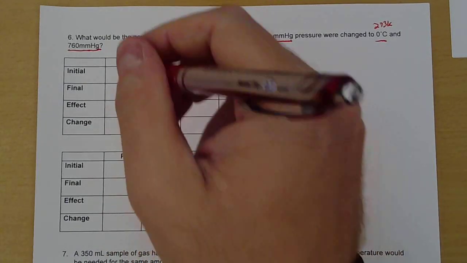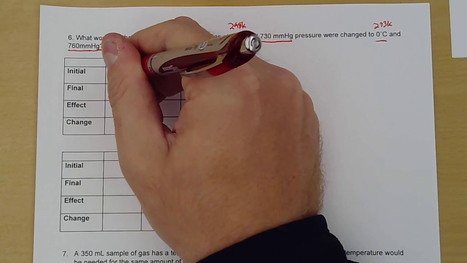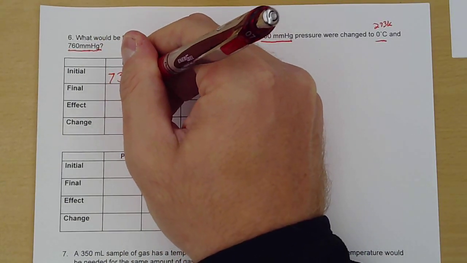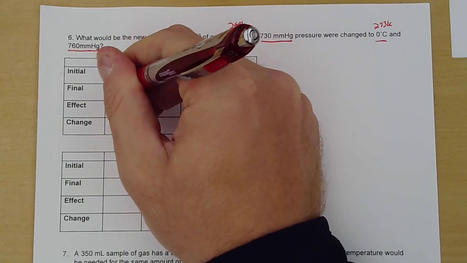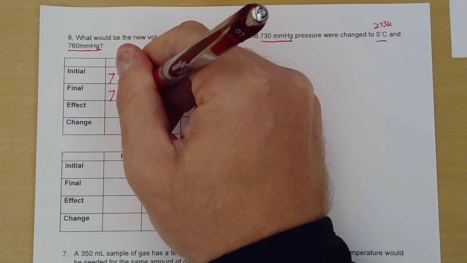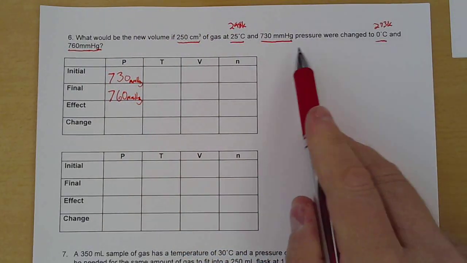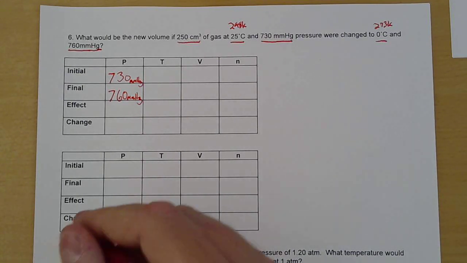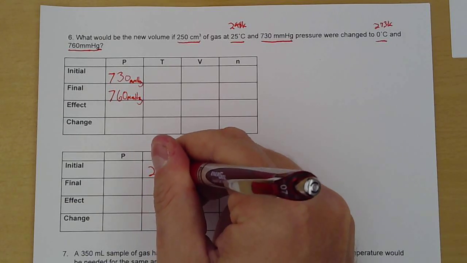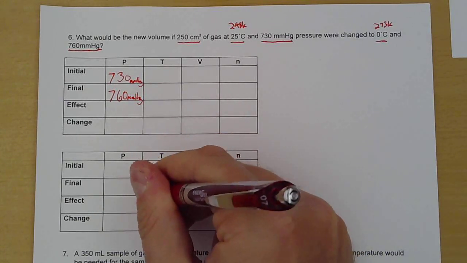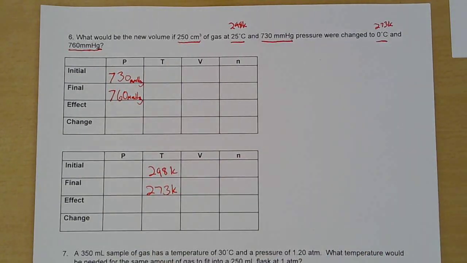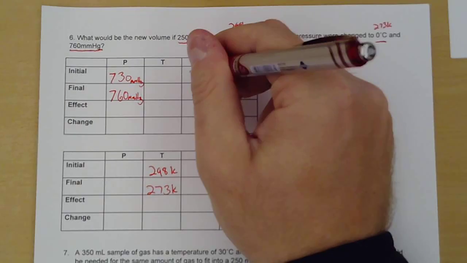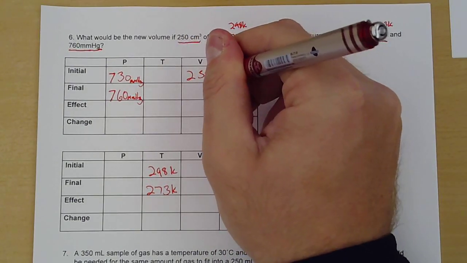So let's change our pressure first. So our pressure changed from 730 mmHg, and it went to 760 mmHg. So again, pulling it out of the problem, where it started, where it ended. And then let's look at the temperature second. So the temperature went from 298 Kelvin, and it dropped to 273 Kelvin. So I'm just doing the problem twice. And my starting volume at the very beginning of all of this is 250 centimeters cubed.